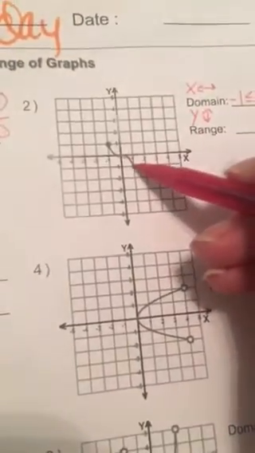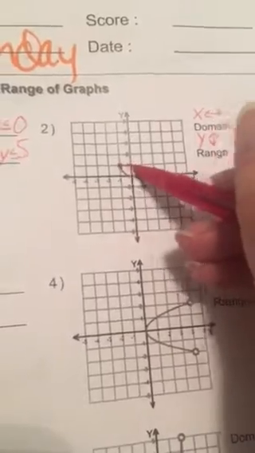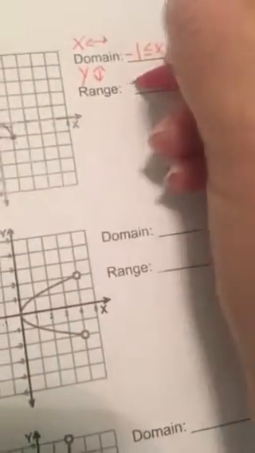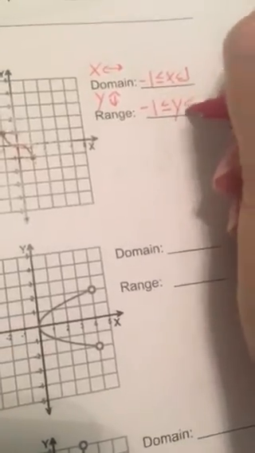The range is actually quite similar. It starts at -1, it goes till +1. So I'm going to write the same thing. -1 is less than or equal to y, which is less than or equal to 1.